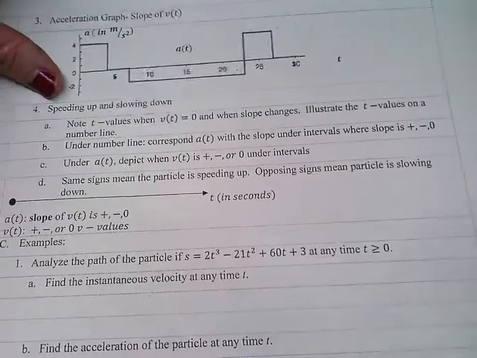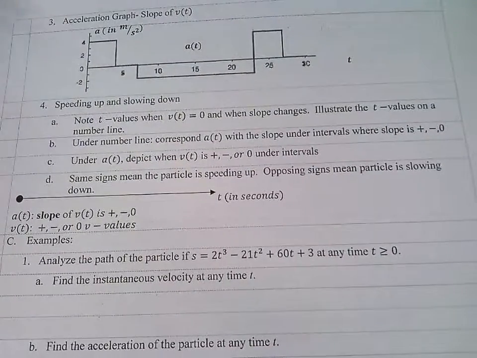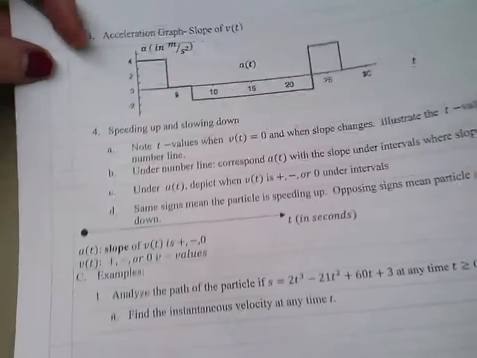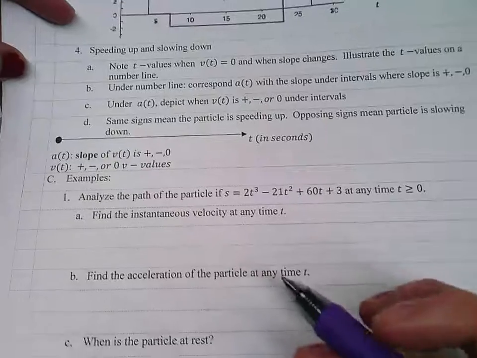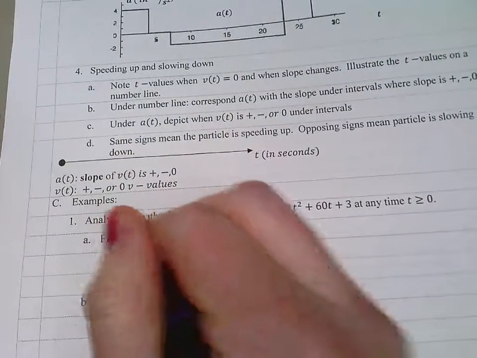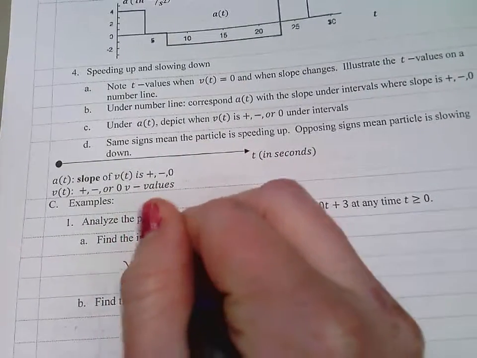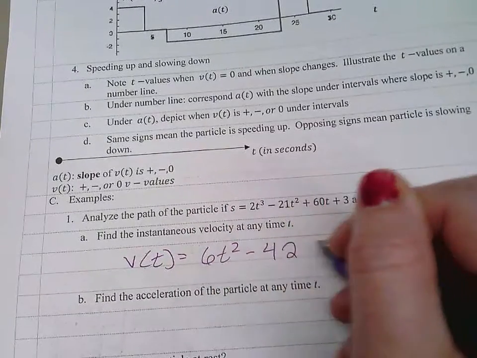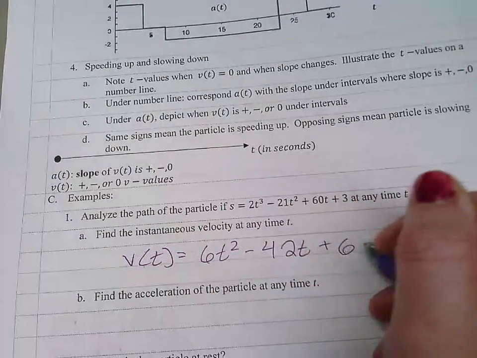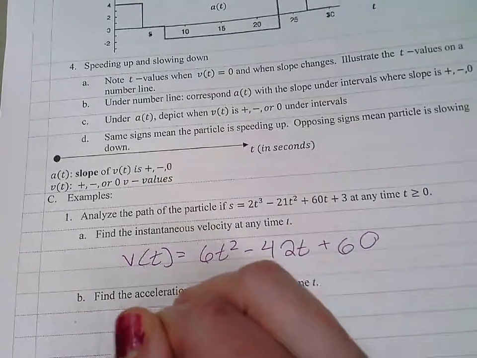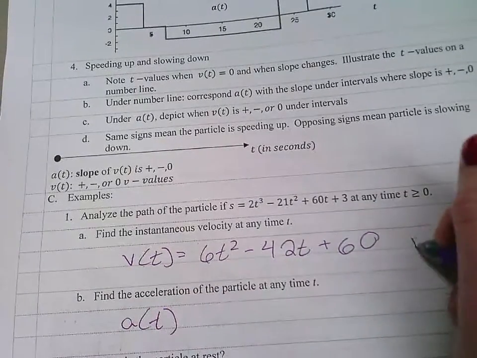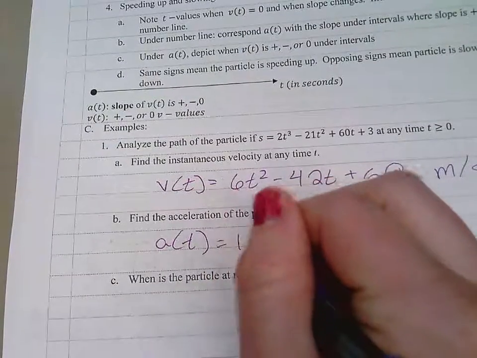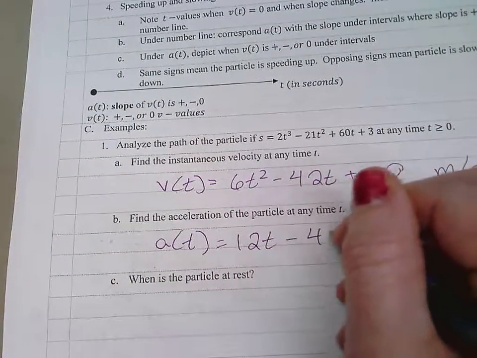Okay, so let's do an example. First we're going to find the instantaneous velocity at any time t. That's just finding the derivative. So v of t is going to be 6t squared minus 42t plus 60. Then acceleration, and you put meters per second. Acceleration is 12t minus 42.